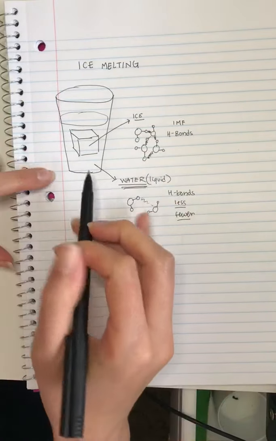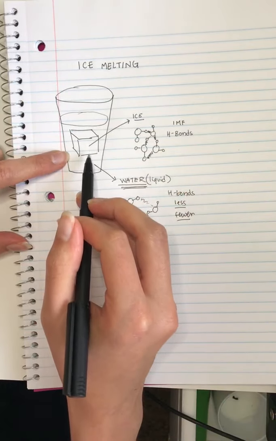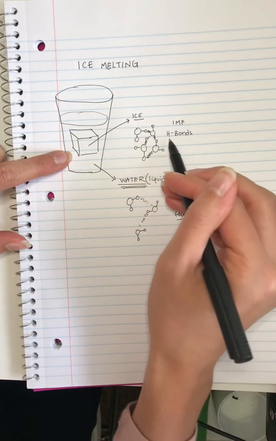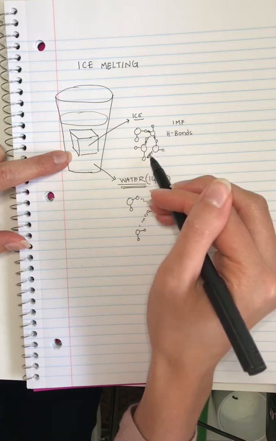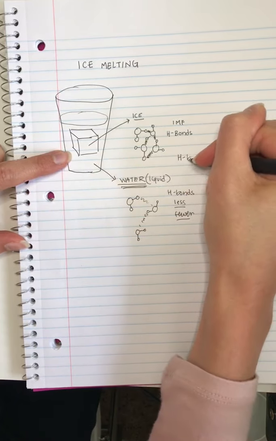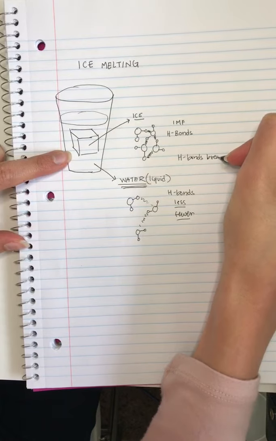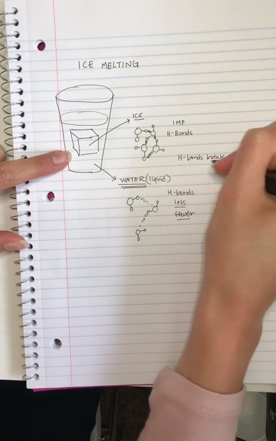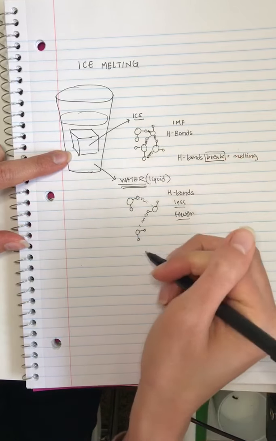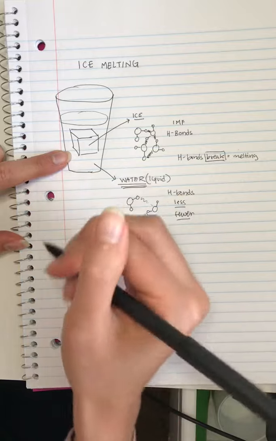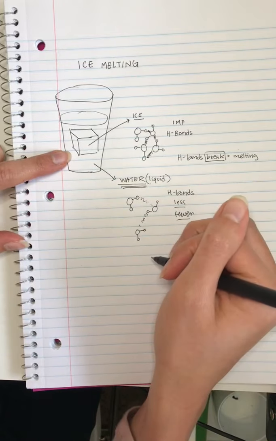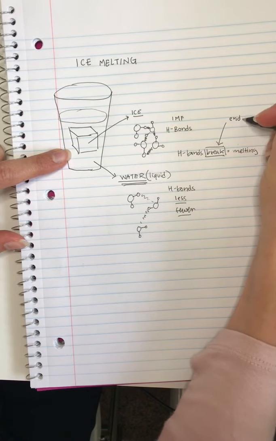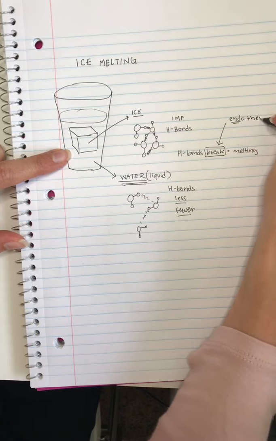Okay, so what happened here? As the ice melts, what's happening is these bonds, these intermolecular forces, they're not really bonds, but they're hydrogen bonds, these are being broken. Okay, so I'm going to write down hydrogen bonds break, that equals melting water. Okay, if we are breaking a bond or a force, is that exothermic or endothermic? We know that breaking a bond requires an input of energy, which is endothermic.